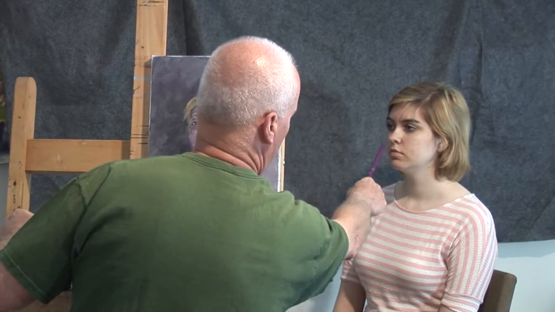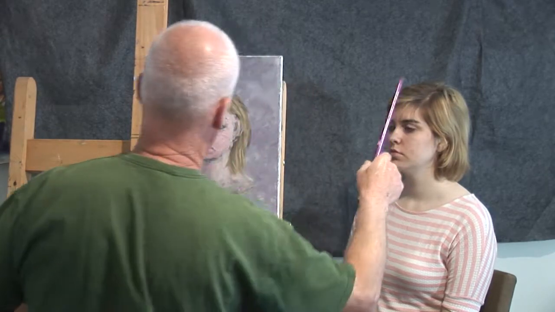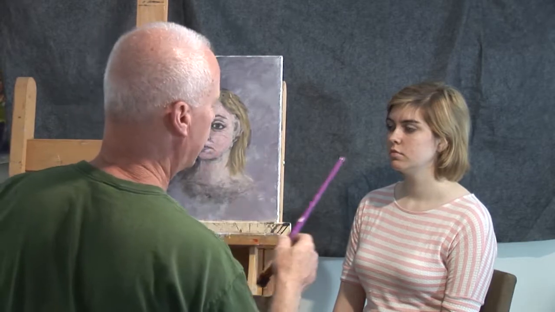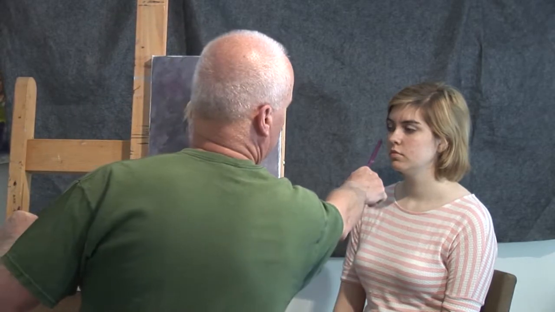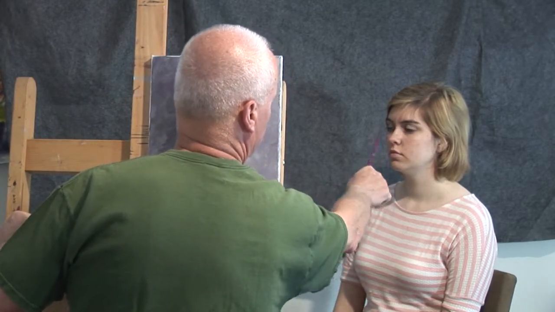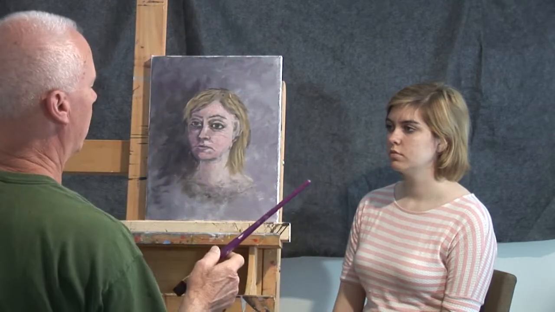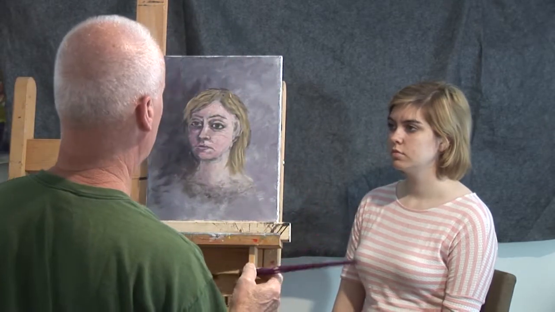Cast shadows are hard edged, like the ones you see under her nose. The body shadows, the flesh shadows, the rounded shapes, are soft. So we've got to make sure that we're doing them that way.